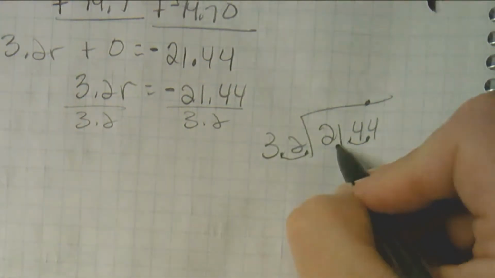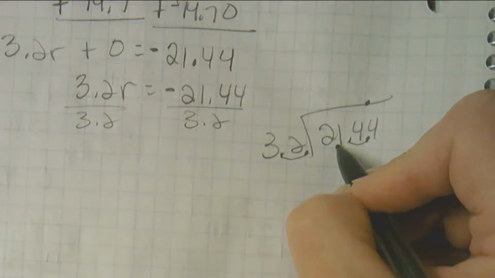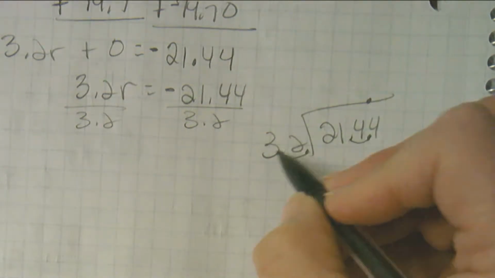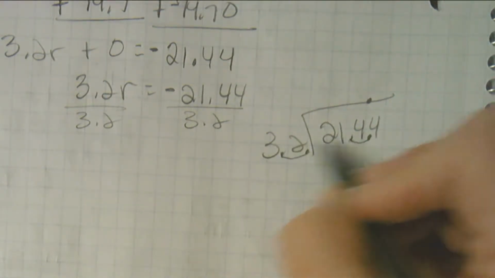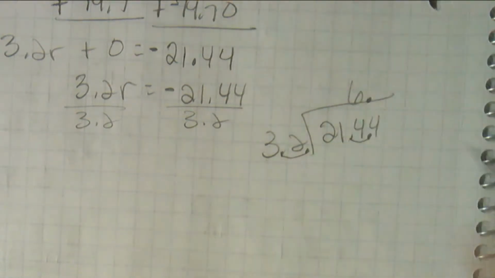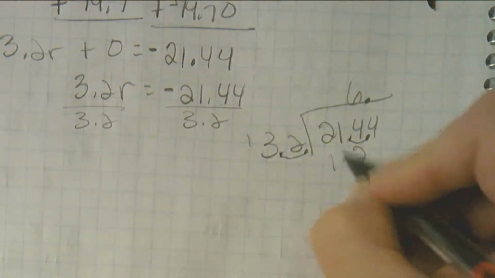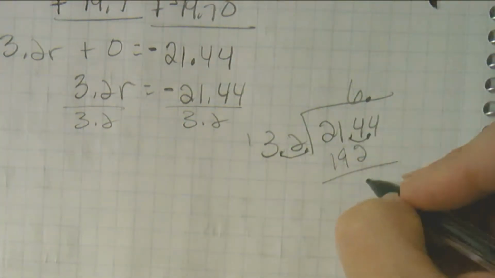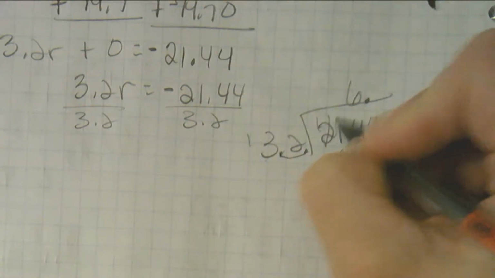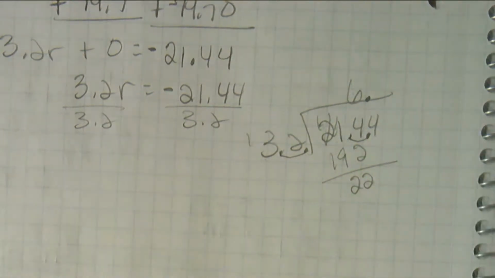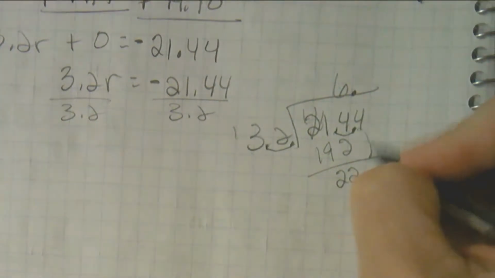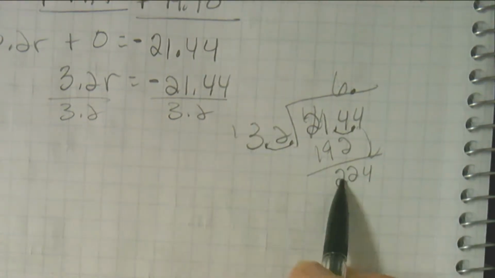Well, 3 divides into 21 7 times. But I think this might be too big, so I'm going to try 6. 6 times 2 is 12, carry the 1, that's 18, 19. Let's see once I do my subtraction. Well, that works, I think. Now I'm going to bring that 4 down. 3 divides into 22 7 times.